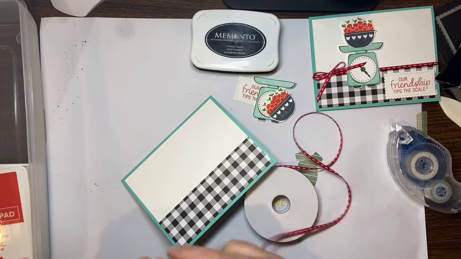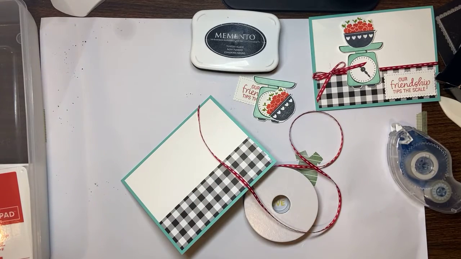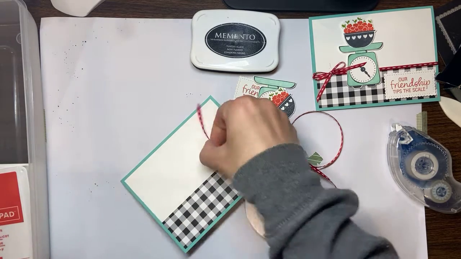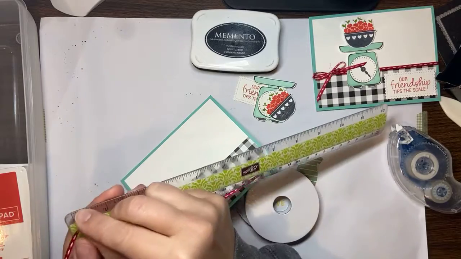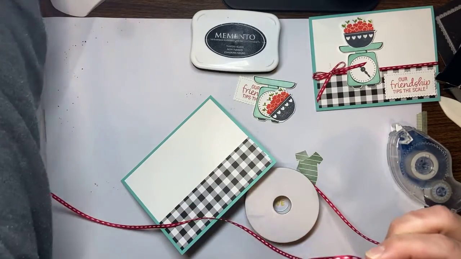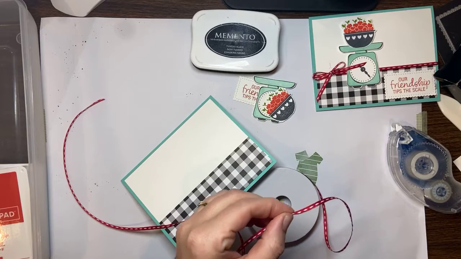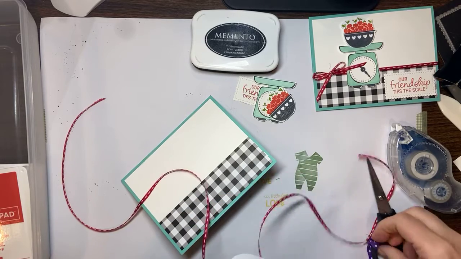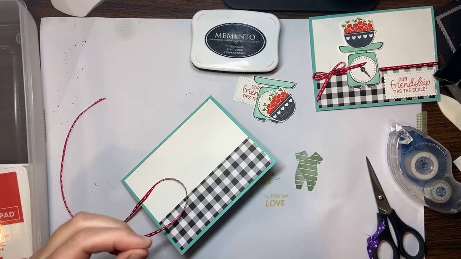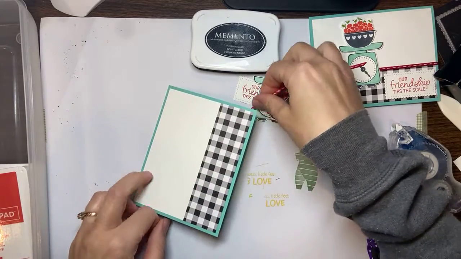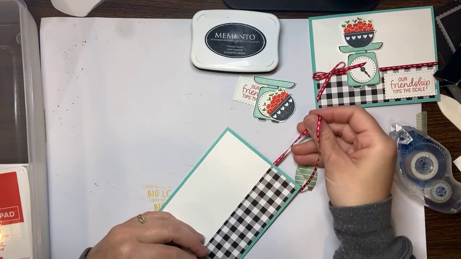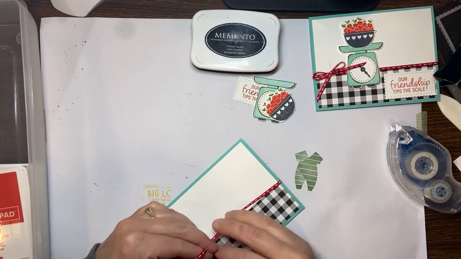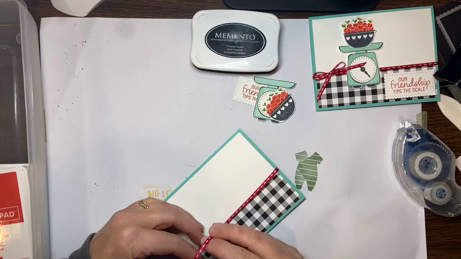So I'm gonna get my ruler really quickly. All right, here we go. So 10, 20. And the reason it's a little longer is just because we're tying a bow with it. So usually when you tie a bow, you need a little more than if you're just doing a knot. Of course, if you don't want to tie a bow, you can just do a knot. That's fine too. Okay.